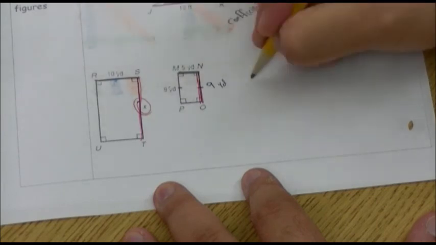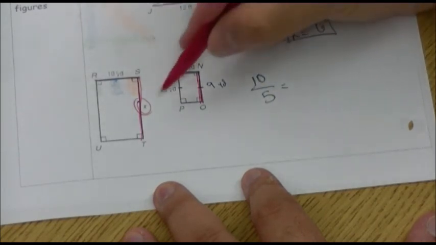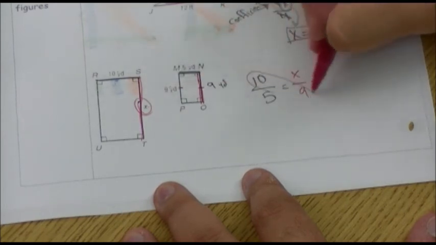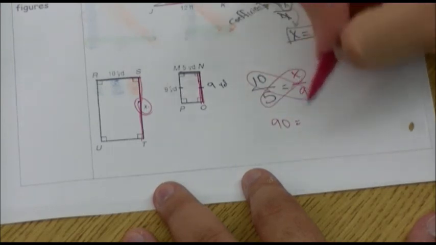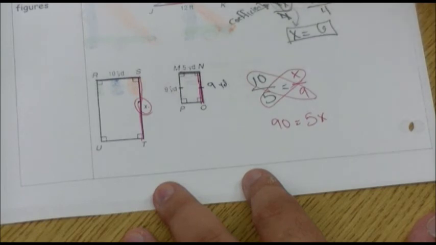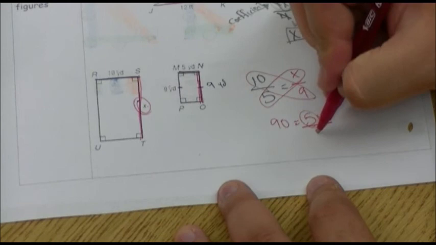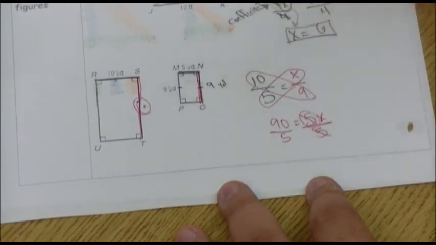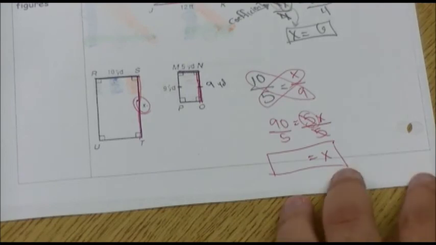10 over 5 equals the other proportion, which is going to be x over 9. They are in the same location. So now you can cross multiply. 10 times 9 is 90, and 5 times x is 5x. Now the coefficient is your 5. So we're going to divide by that coefficient, which is 5, and you divide both sides by the coefficient. 5 divided by 5 cancels out and leaves you with the x. And 90 divided by 5, well, that's going to be your answer. So you can finish that one, okay?